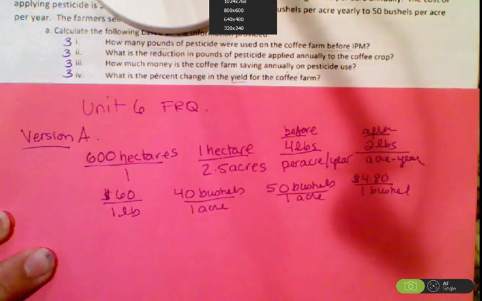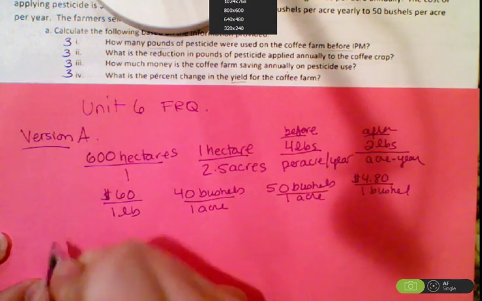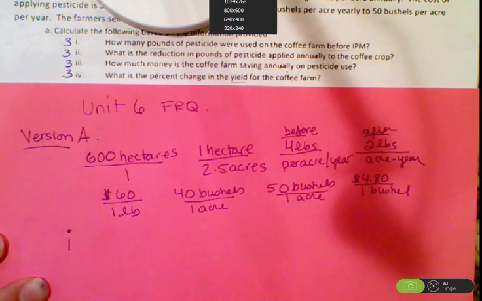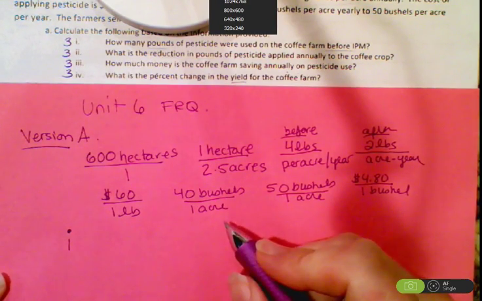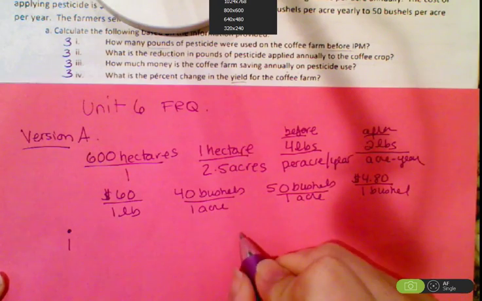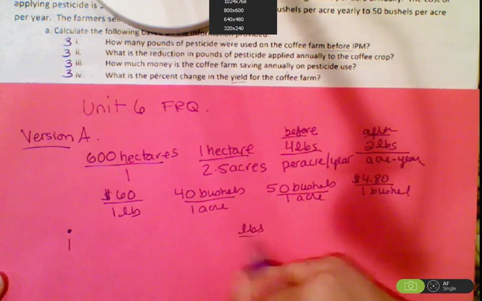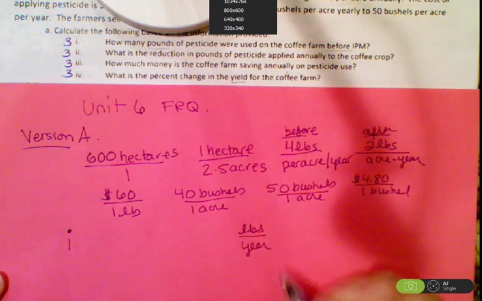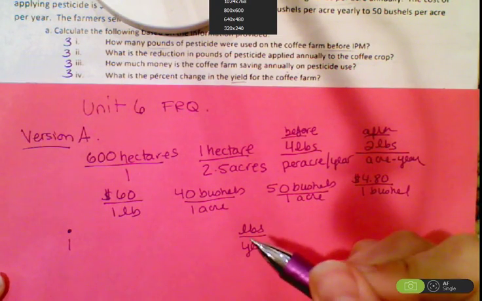The first question, 3-1, it says, how many pounds of pesticides were used on the coffee farm before IPM? How many pounds? Okay, so now I'm going to come down here and see what I can do with these cards. How many pounds before? Everything they've given you is per year, so I'm looking for pounds annually. Even though technically they didn't say annually, everything they've given us is annual.